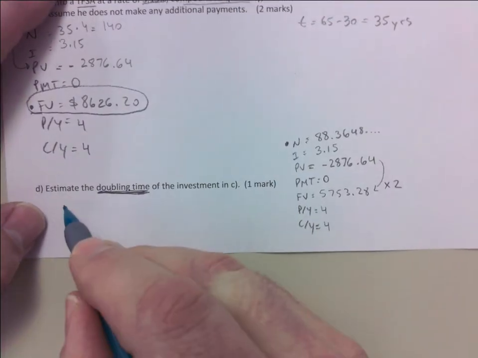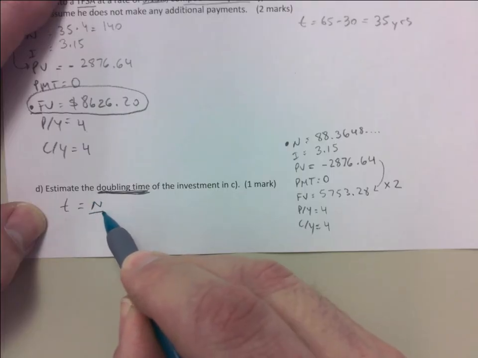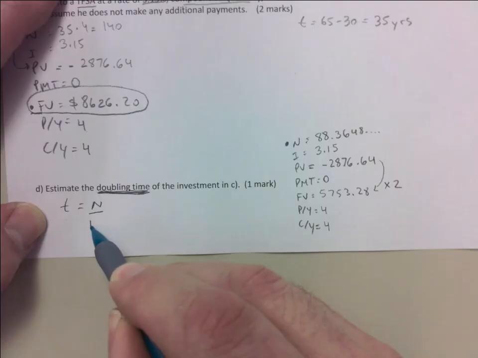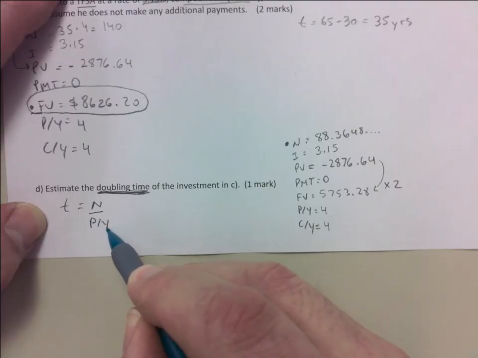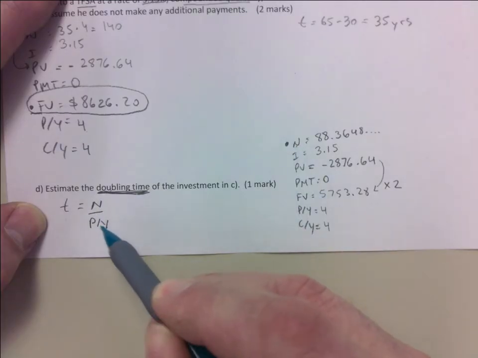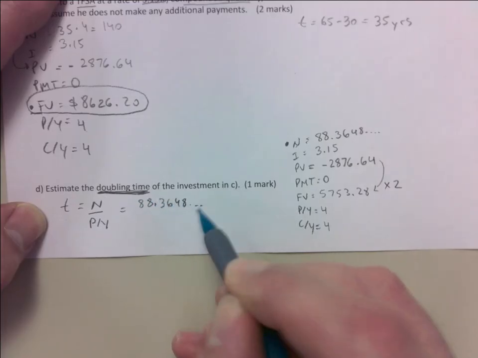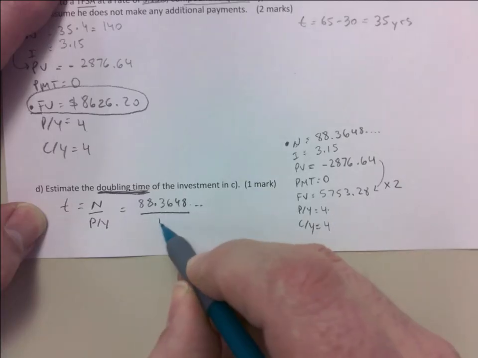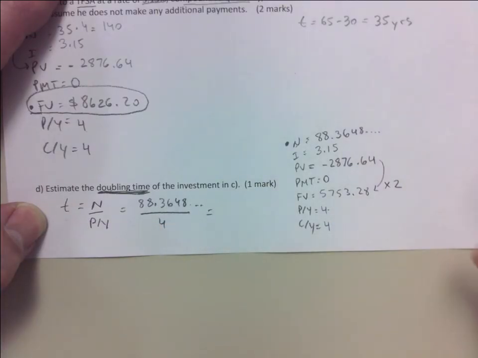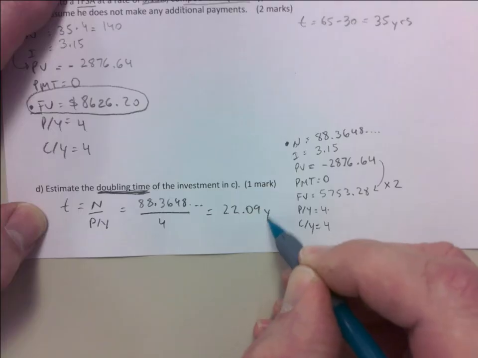How do we get our time in years? We go N divided by PY. Have that on your study sheet. If you solve for N and you want the time in years, just divide N by PY. So we're going to go 88.3648 something divided by 4. That's 22.09 years.